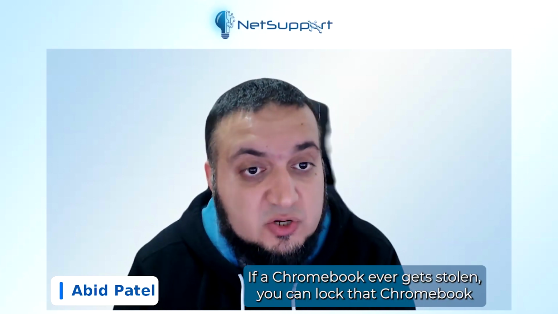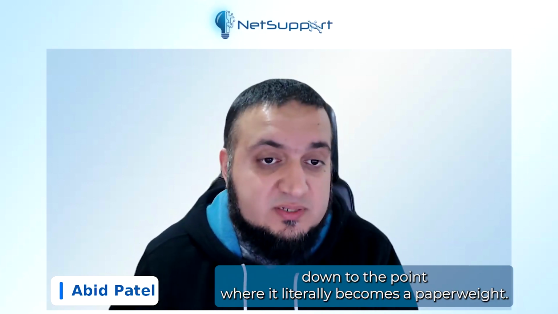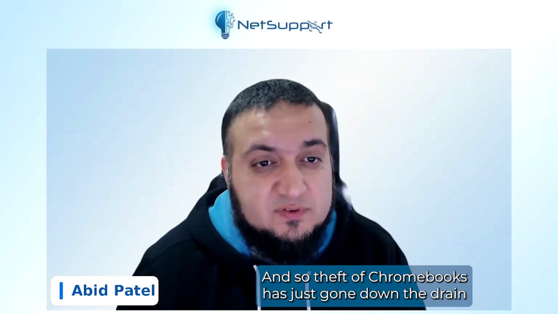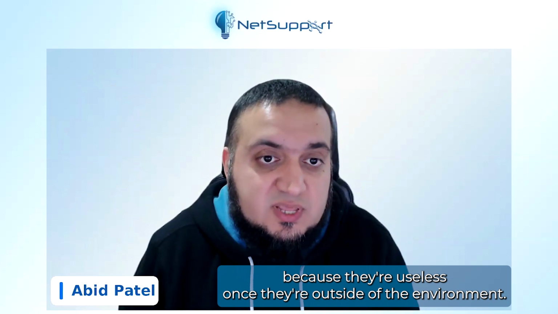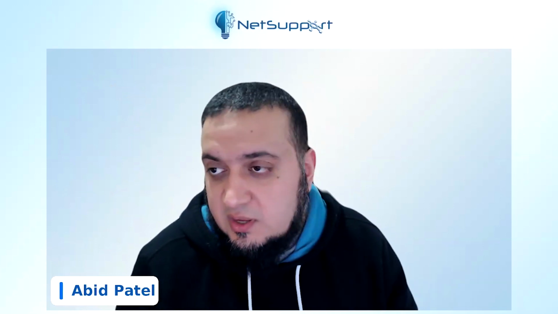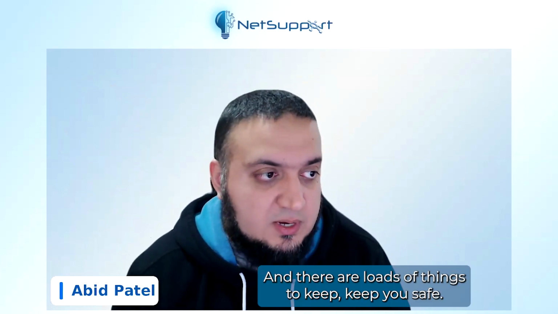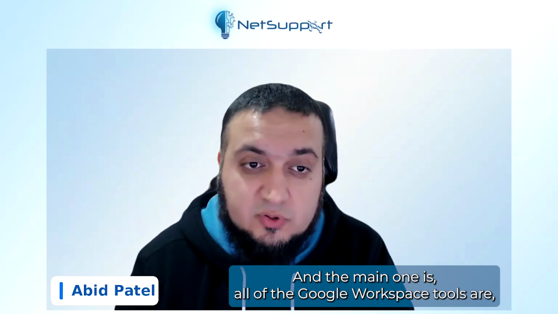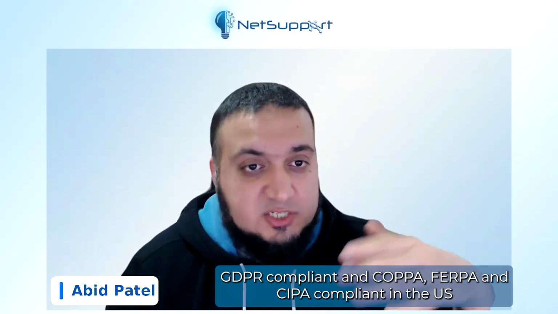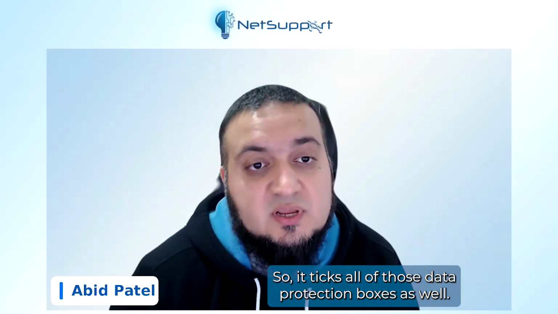If a Chromebook ever gets stolen, you can lock that Chromebook down to the point where it literally becomes a paperweight. And so theft of Chromebooks has just gone down the drain, because they're useless once they're outside of the environment. So from that perspective, it is so much more secure. And there are loads of things to keep you safe. The main one is all of the Google Workspace tools are GDPR compliant, and COPPA, FERPA, and CIPA compliant in the US. So it ticks all of those data protection boxes as well.